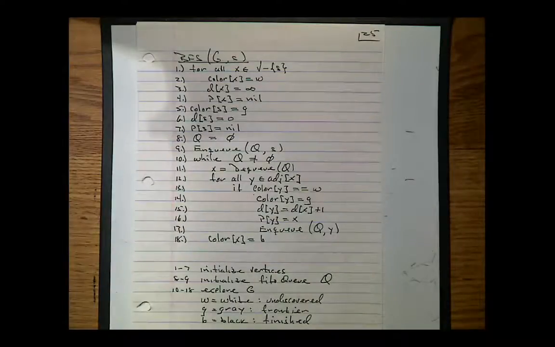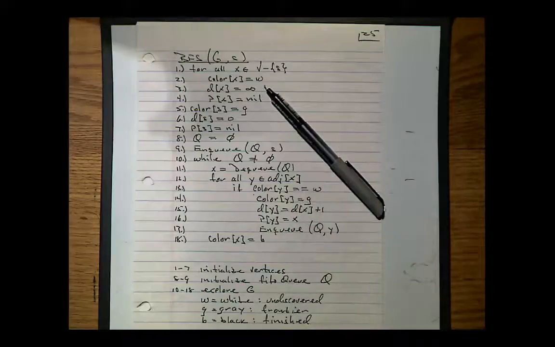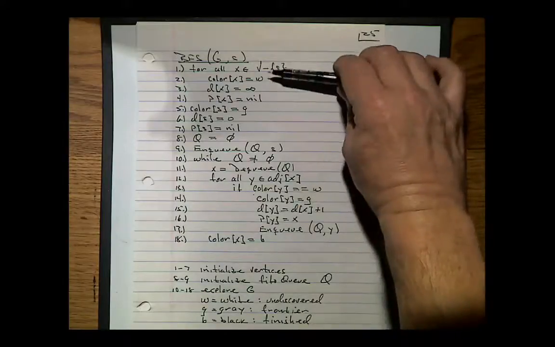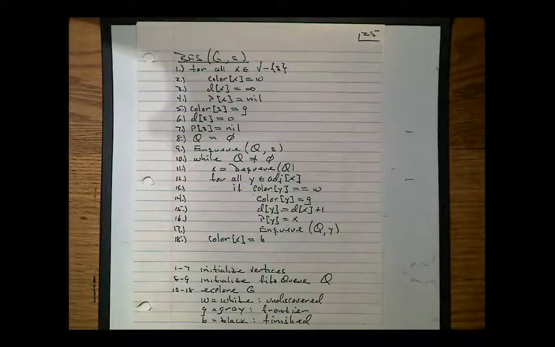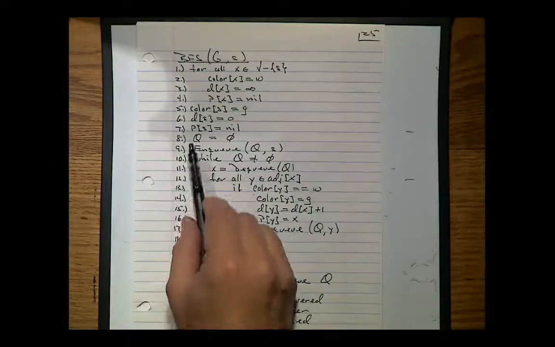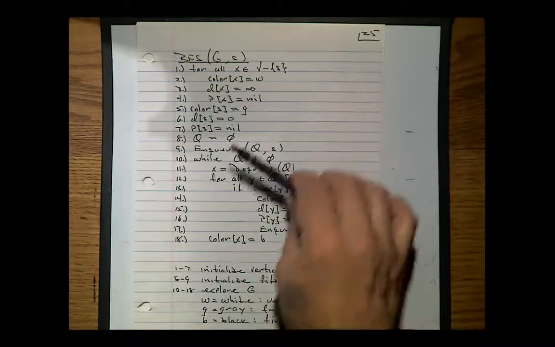Well, the only such numbers are negative numbers, right? There can't be a negative distance. So pick any negative number and let it stand in for inf. That will do fine. You don't have to dream up something. You have to start digging into the C language for some representation of infinity. Okay, so we initialize white, infinite, nil. That's everything except the source has been initialized. Let's initialize the source to gray, 0, nil.